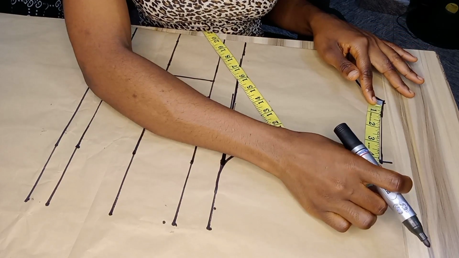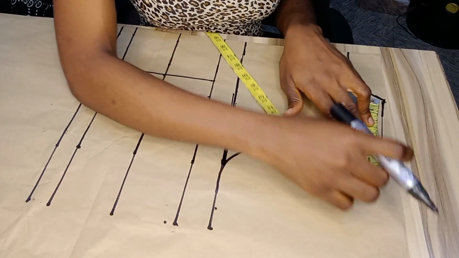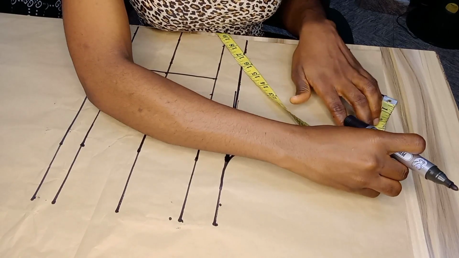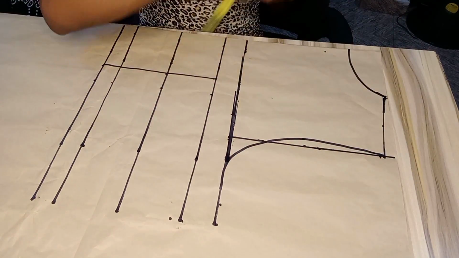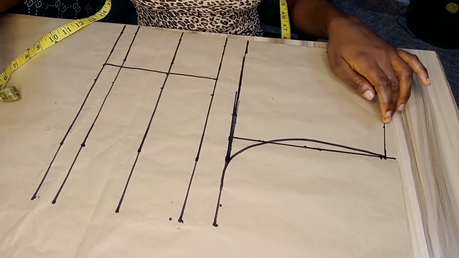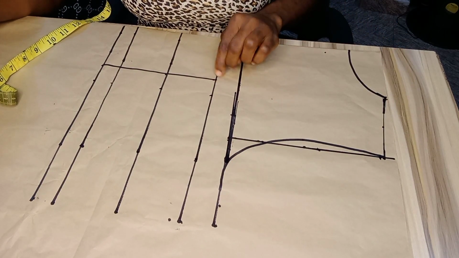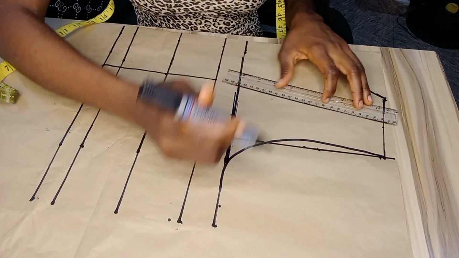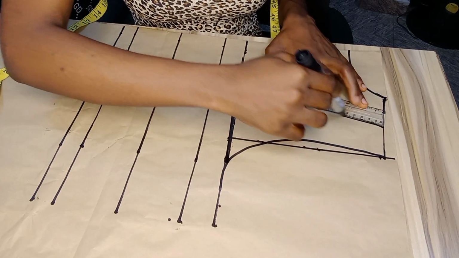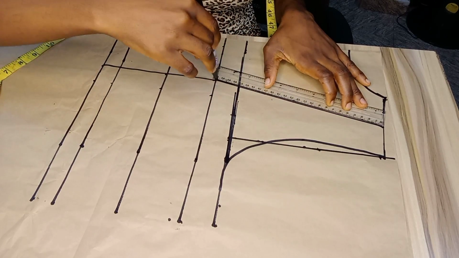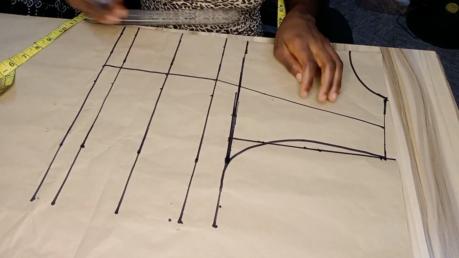I have 4, and so I will say 4 divided by 2, I will have 2, which is the midpoint here. So from this midpoint, I will trace it down to this bust point, to this point here. And we have it like this.